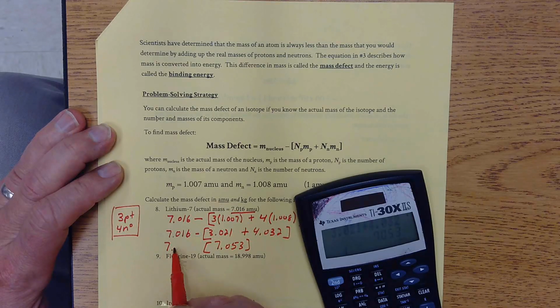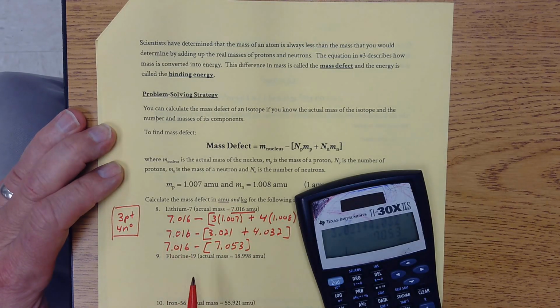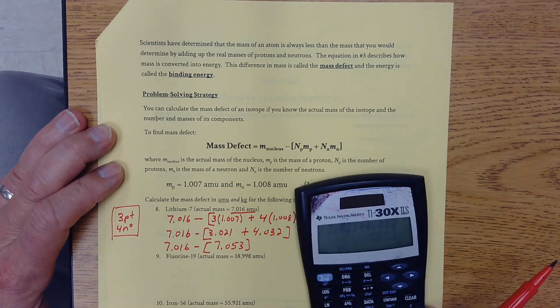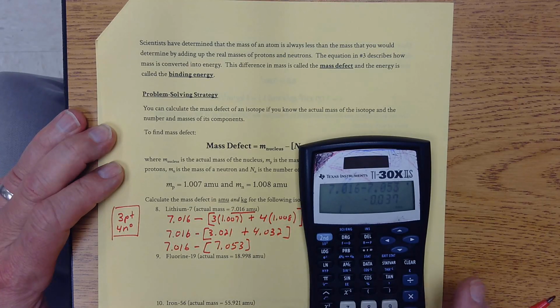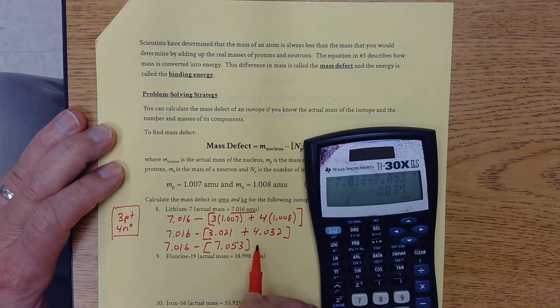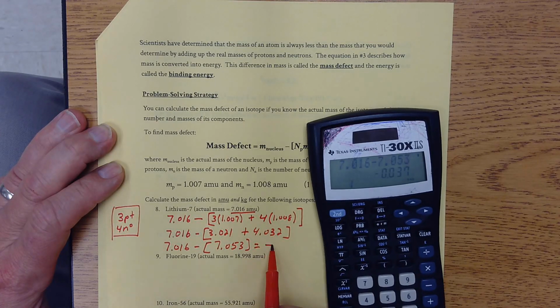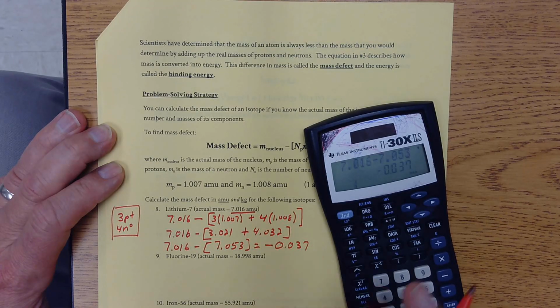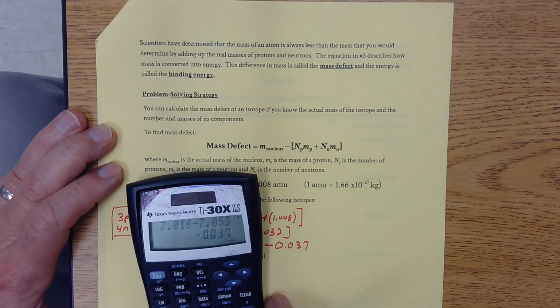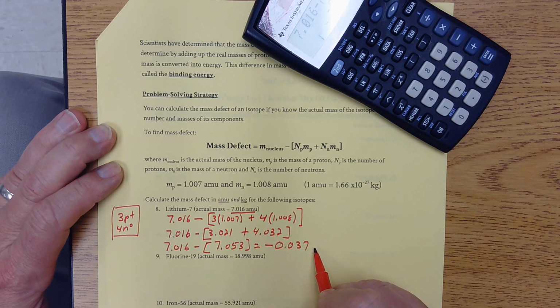So we're going to subtract 7.053 from 7.016. 7.016 minus 7.053, and we get negative 0.037. We got that right there, and that answer is in AMU.